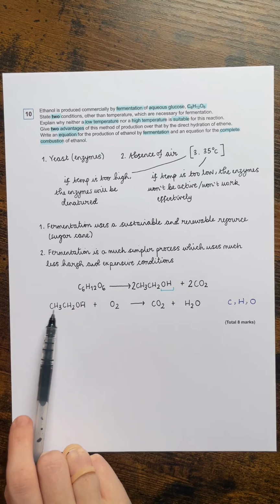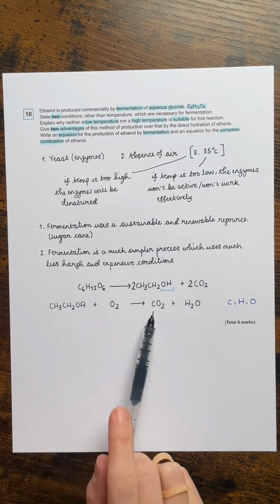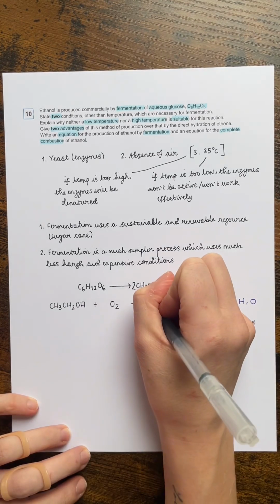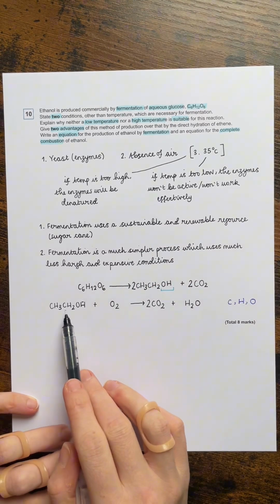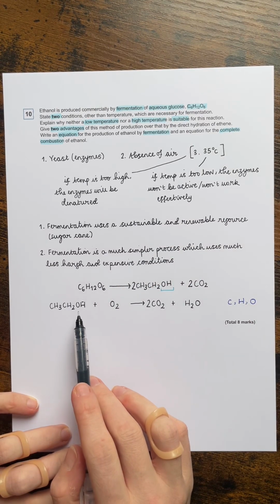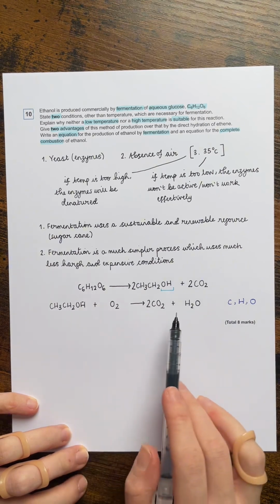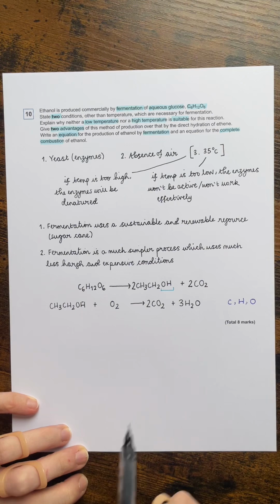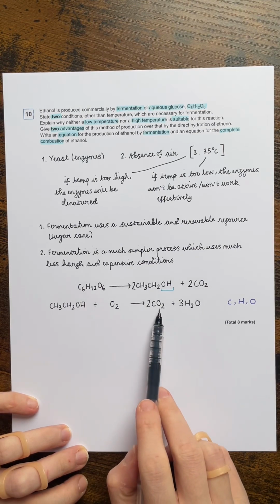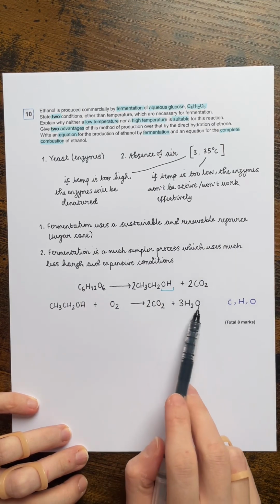So we've got 2 carbons in ethanol. So I'm going to need to make 2 CO2. I've got 1, 2, 3, 4, 5, 6 hydrogens. So I'm going to need 3 waters. And then that gives me in total on the right hand side 1, 2, 3, 4 plus 3 is 7 oxygens.